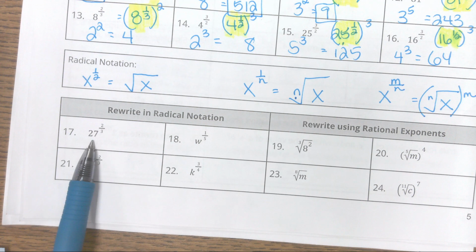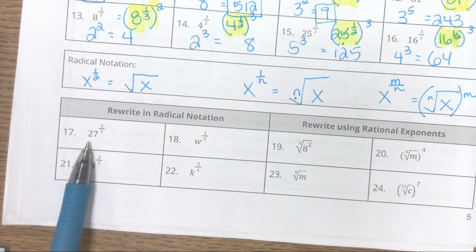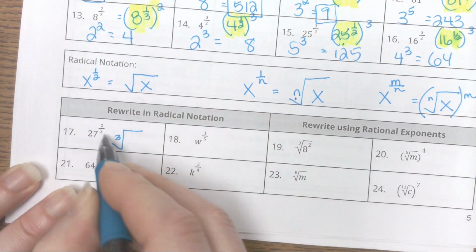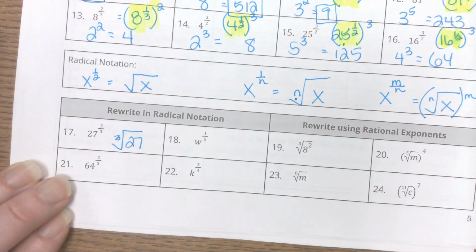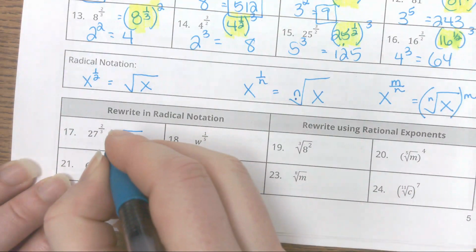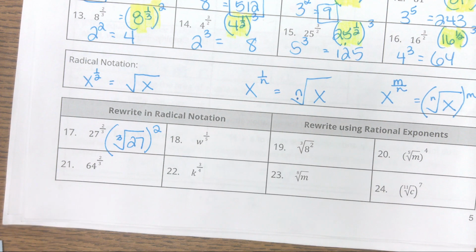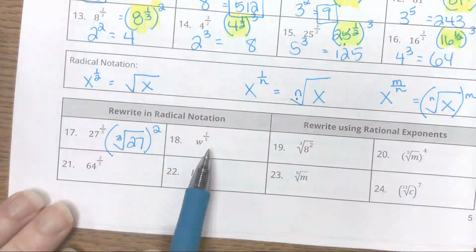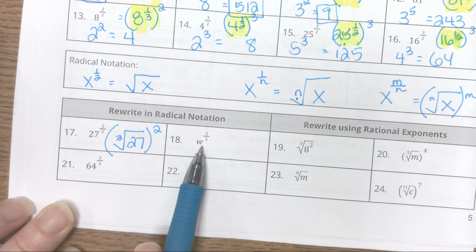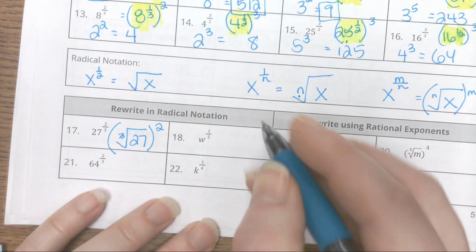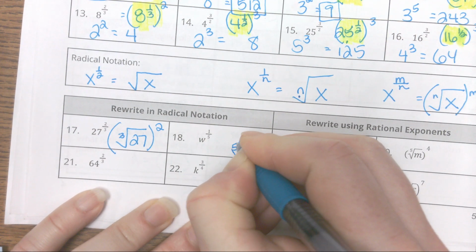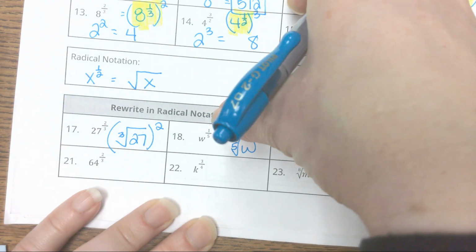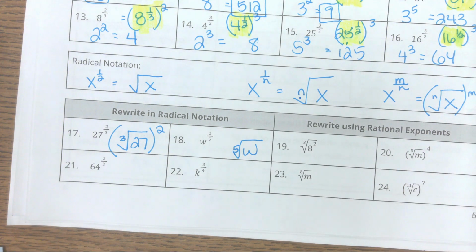17, what's on the denominator? 3, that's the root. So I'm going to write the cubed root, that's where that 3 is going to go, of 27. What's in the numerator? 2, so then it's squared. Again, guys, I'm not evaluating, I'm just practicing rewriting in that notation. W, what's in the denominator? A 5, that means it's a 5th root, so we make a radical symbol and we put a little 5 in the corner, and we put a W. And do you see how the numerator is just 1? So then we don't have, I mean, you could raise it to the first power, but we just leave it.